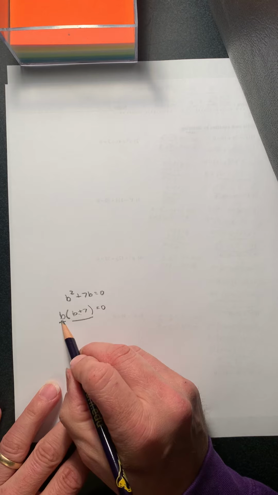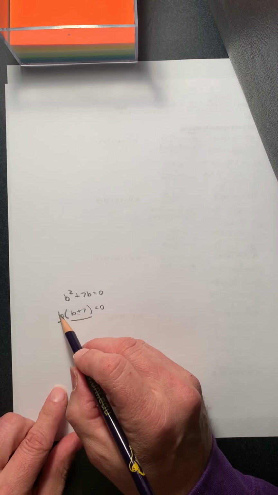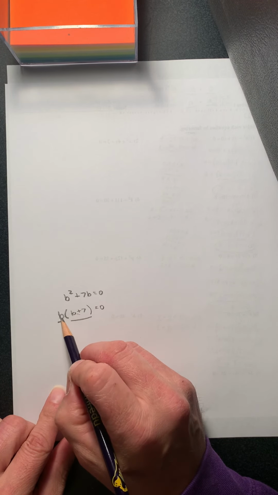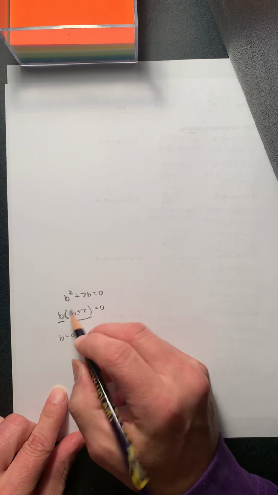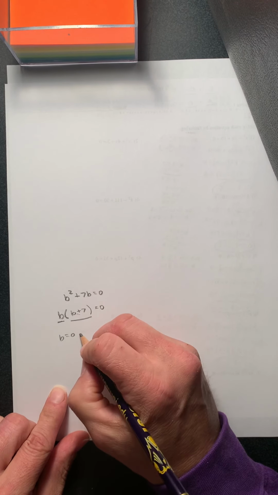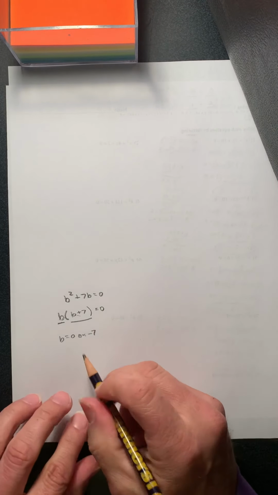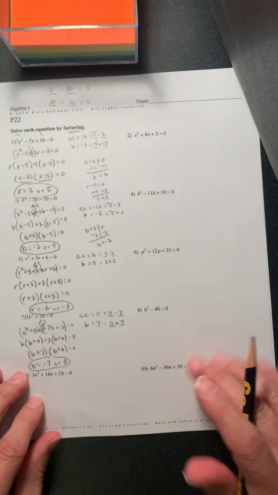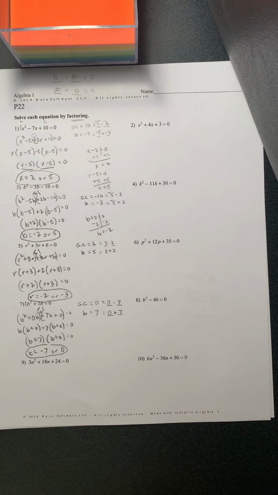Which means I have two things multiplied together to equal 0. Now this one looks a little different because this group, if you will, is not a group anymore. It's just a single variable. That's one of the blanks. What's going to make that 0? Well, of course, b would be 0 to make that 0. To make this one 0, b would be -7. We get the same answer. b is equal to 0 or -7. On the other side, we said b is equal to -7 or 0. Same answer, right? Doesn't matter which one you pick.